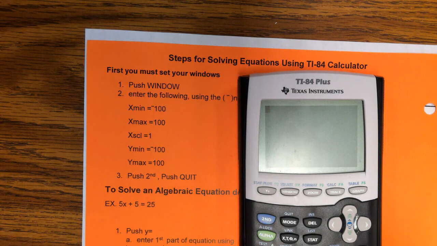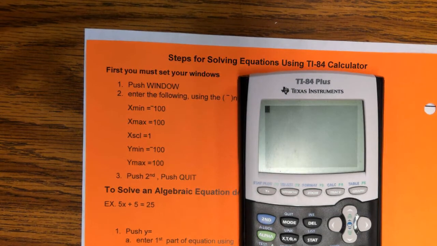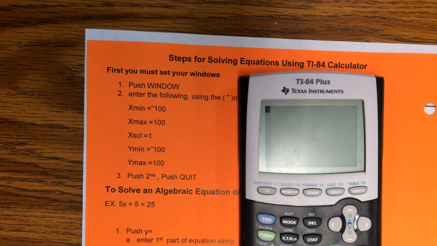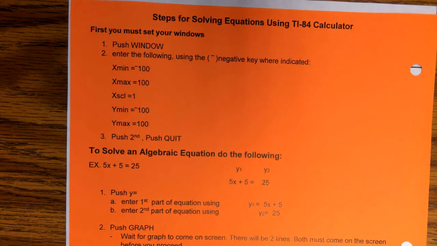Now, if for some reason you have to reset your calculator after you do an equation, you always have to go back in and set your windows. So remember that the windows have to be set in order for you to get answers that are somewhere between negative 100 and 100. All right? Remember the steps are on the back of your yellow chart and your orange chart.